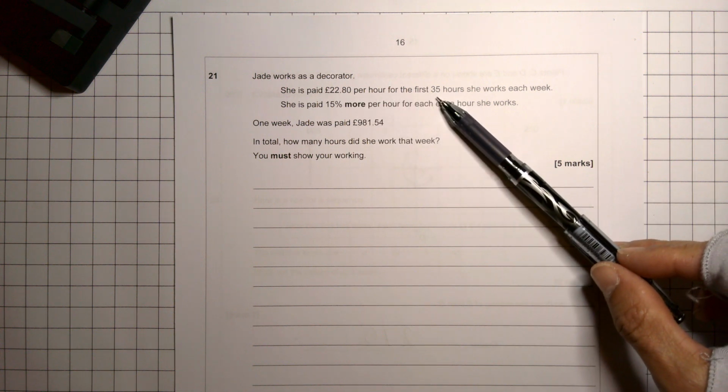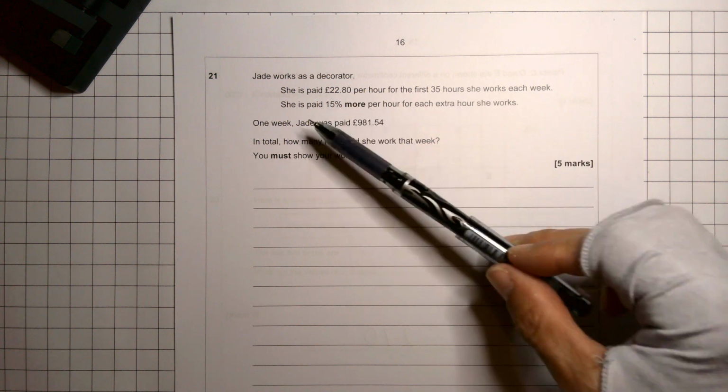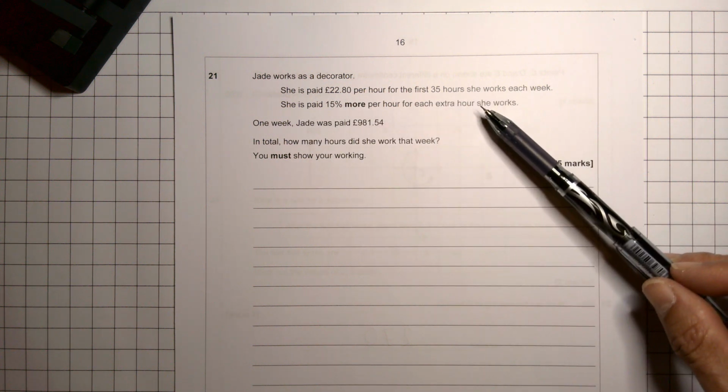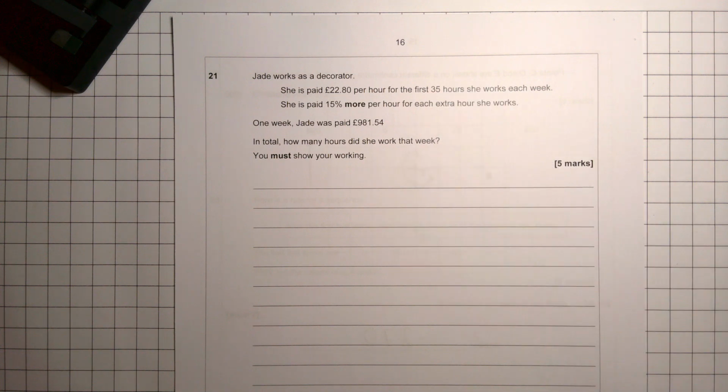For the first 35 hours each week, she's paid normal rate, and for any hours over that she's paid 15% more for each hour, which is extra on top of the 35 hours. 1 week Jade was paid £981.54. In total, how many hours did she work that week? So notice that we'll have to break it down a little bit and see how that total was made up.